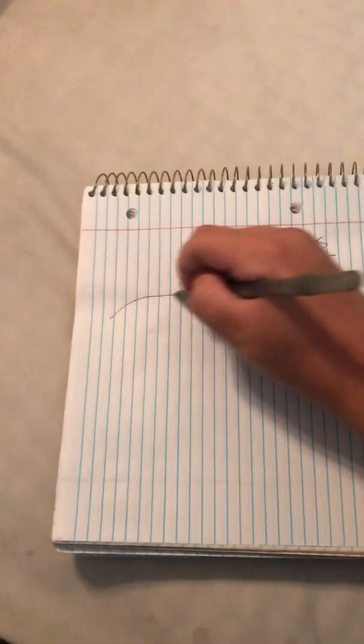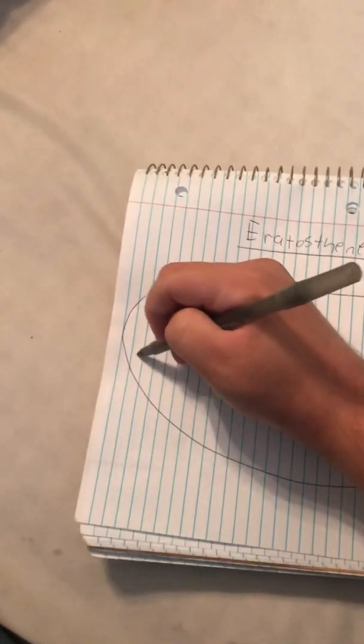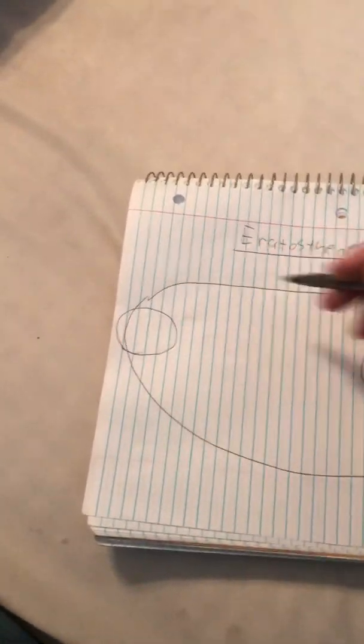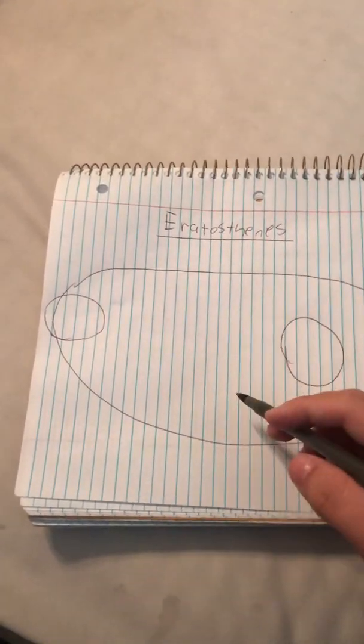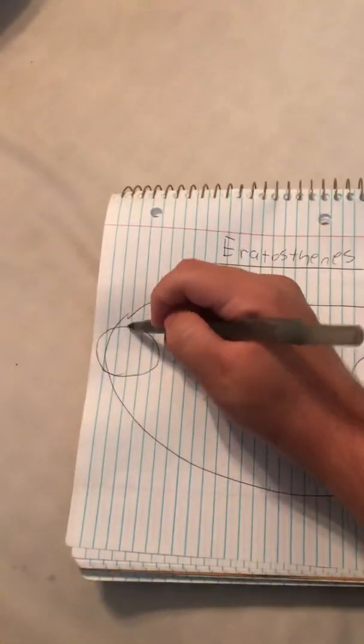Let me draw the Earth in its orbit around the sun. Here's the sun. Here's the Earth. And at this point, this is near aphelion. This is near the summer solstice. It's at the maximum distance away from the sun, the Earth, at this point.